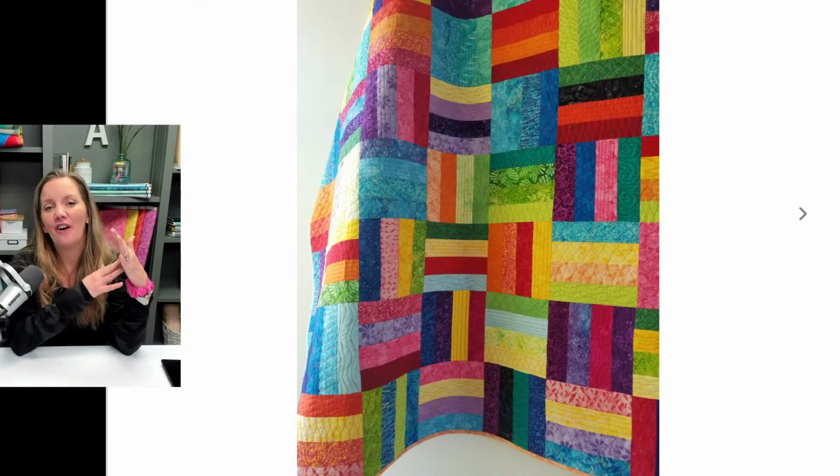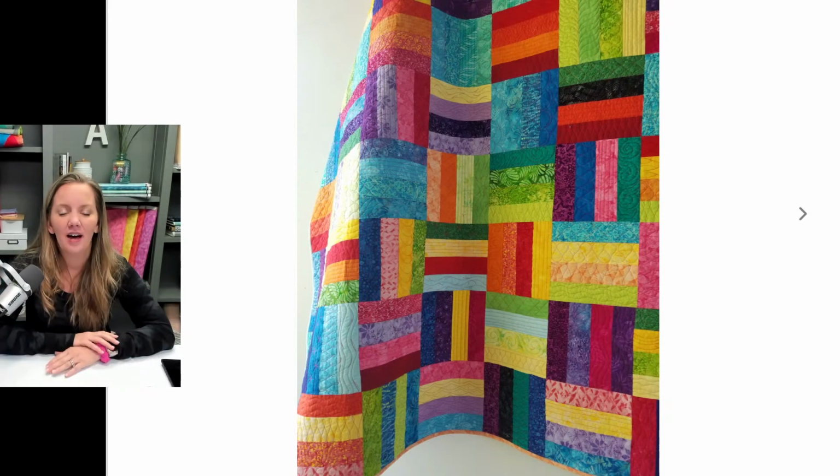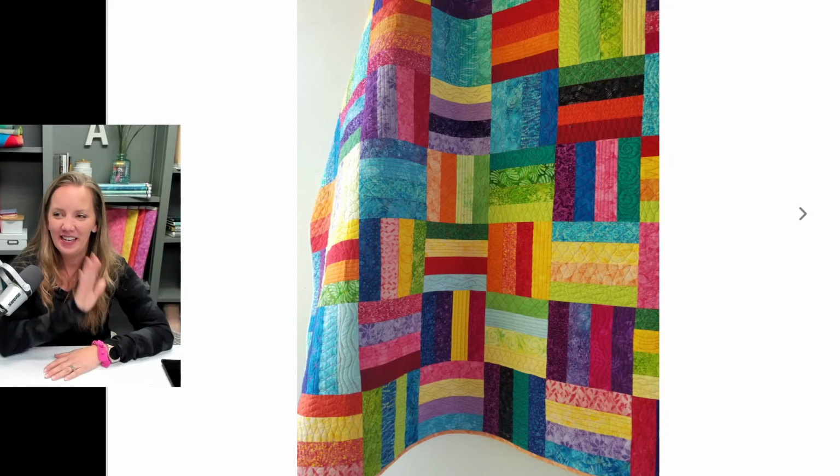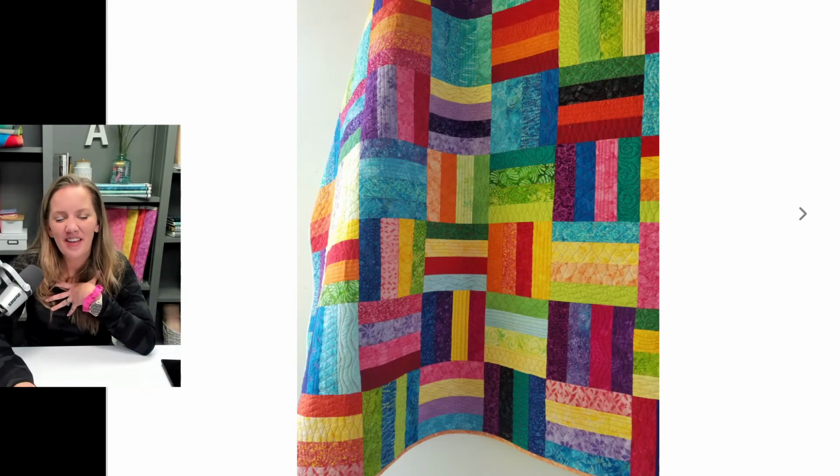Now, what's funny about all this is if you were to drop me in a quilt shop and have me pick out fabric for a quilt, no way. I'm not good at that. I don't like to do it. I need the quilt top and then I can match threads to it. I just know that's because it's something I don't do very often.